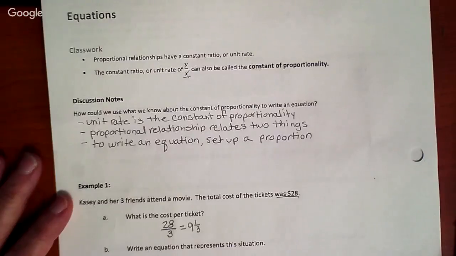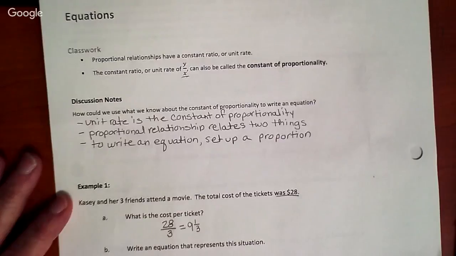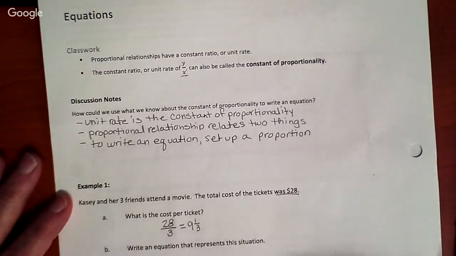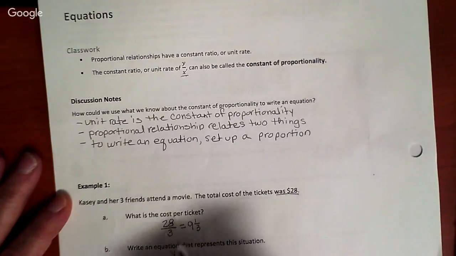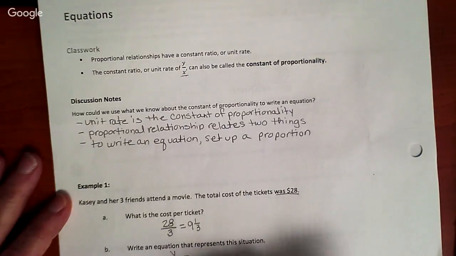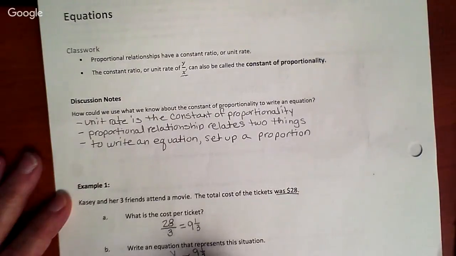Write an equation that represents this situation. Well, to write an equation, we would have to set it up. y over x equals 9 1/3 over 1. So when we cross multiply, we have y equals 9 1/3 x.